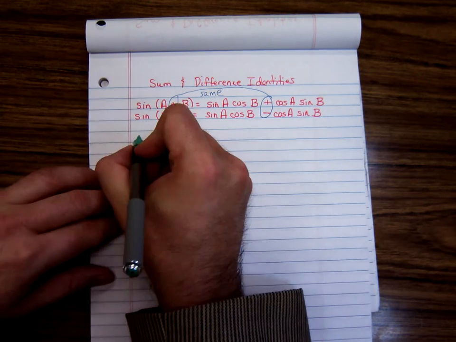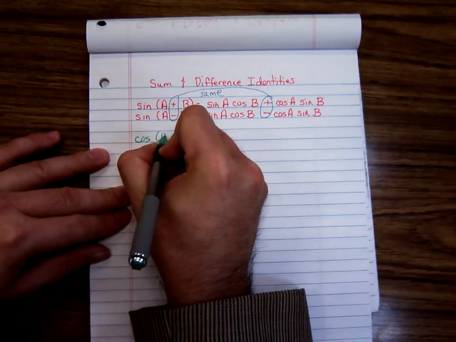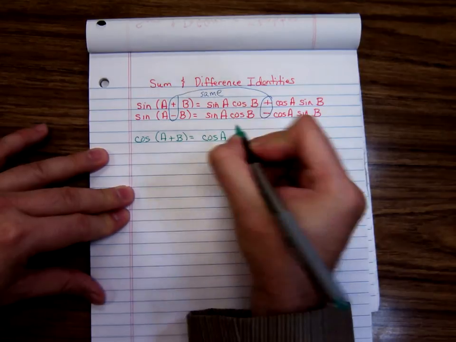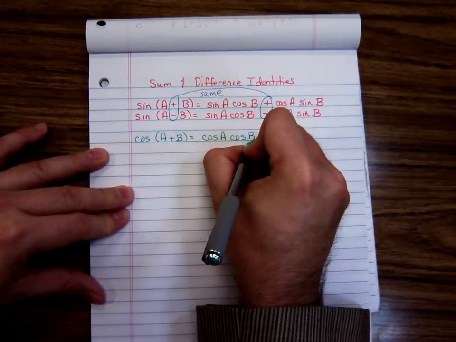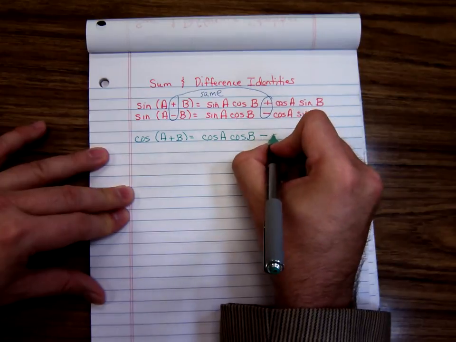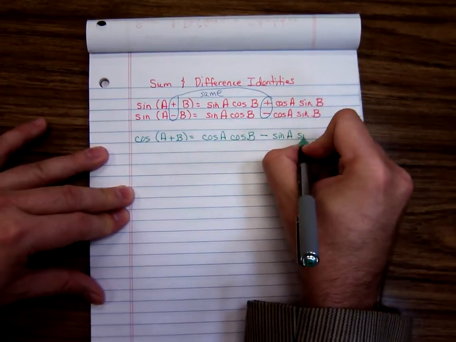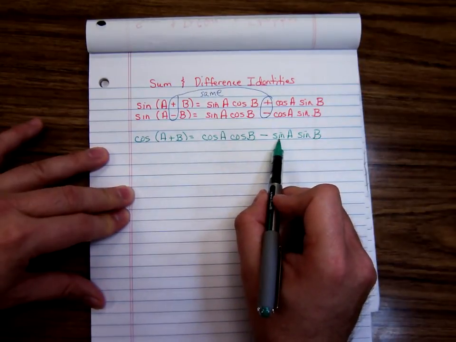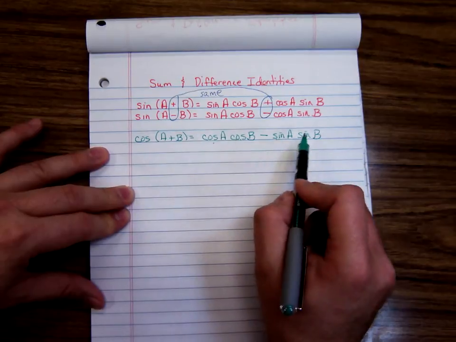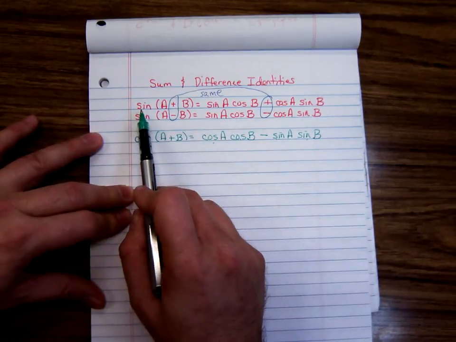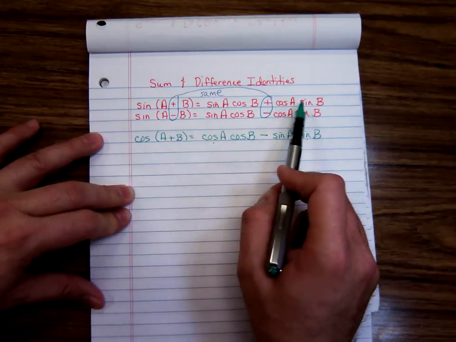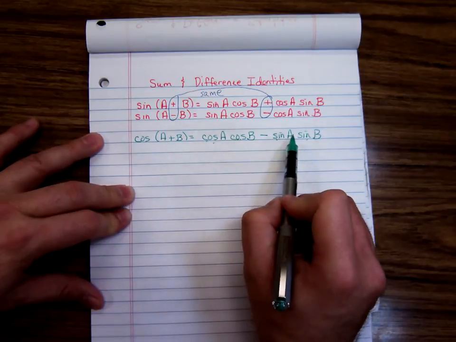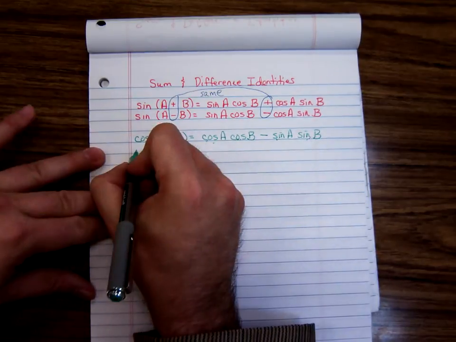Now, for cosine A plus B, the pattern is this. Cosine A, cosine B, change sine A, sine B. I got my patterns mixed up. For sine A plus B, it's sine, cosine, cosine, sine, same symbol in the middle. For cosine, it's cosine, cosine, sine, sine. You're going to change the symbol in the middle.